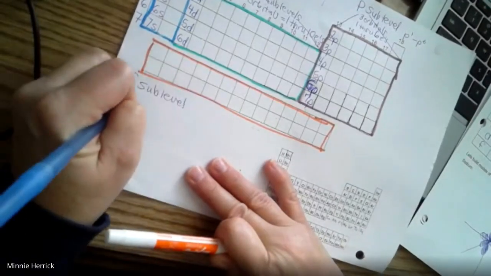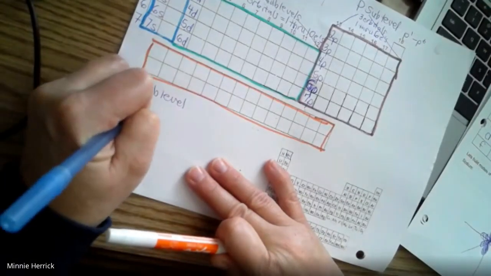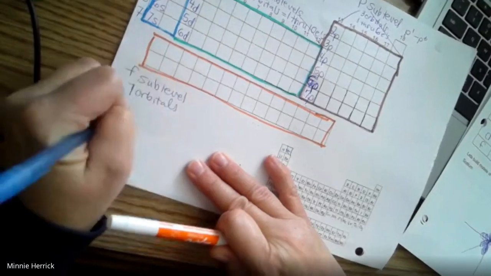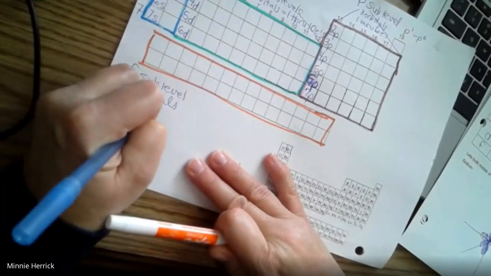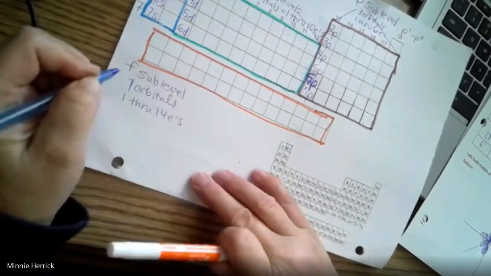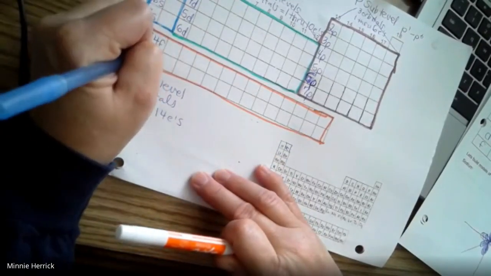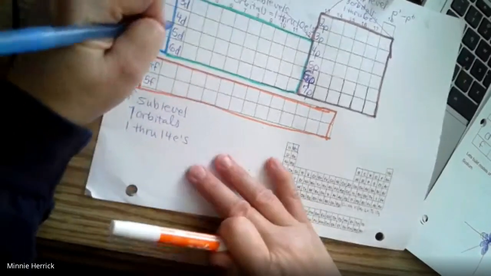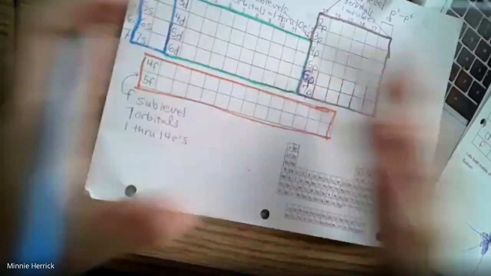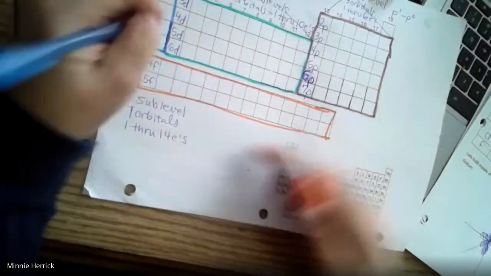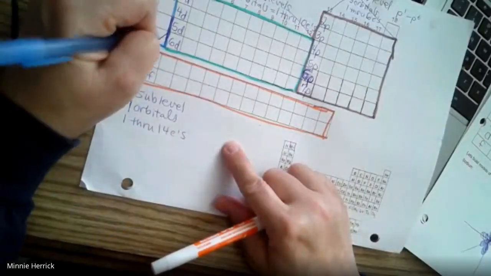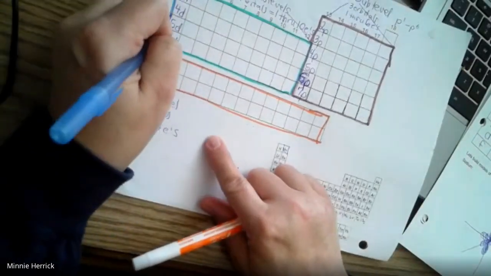It has up to 7 orbitals, and it has anywhere from 1 through 14 electrons. It's this section here, and we're going to call this 4f and 5f. But really, we have to rip open the periodic table, and this section should go right in here.